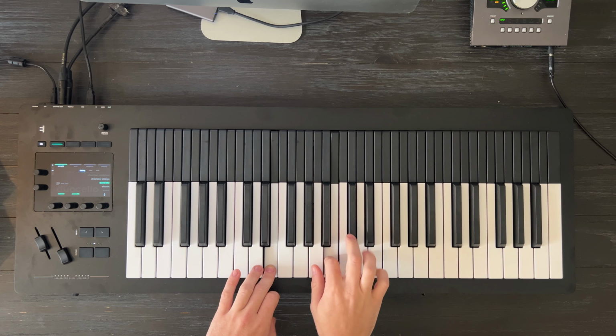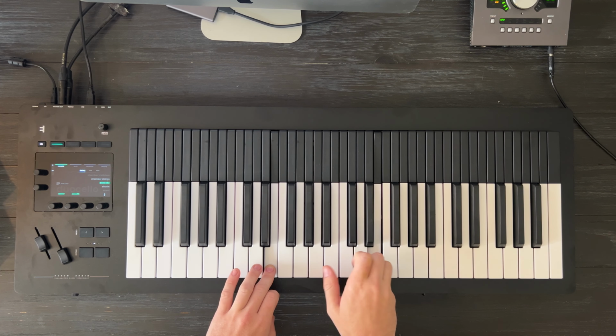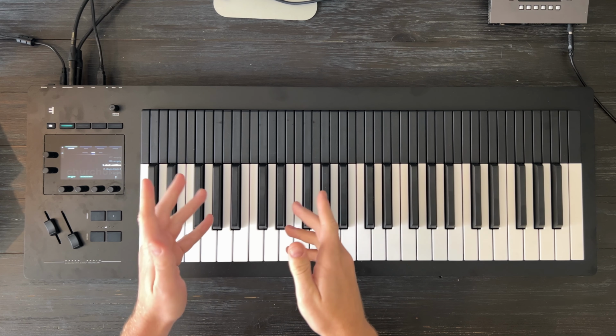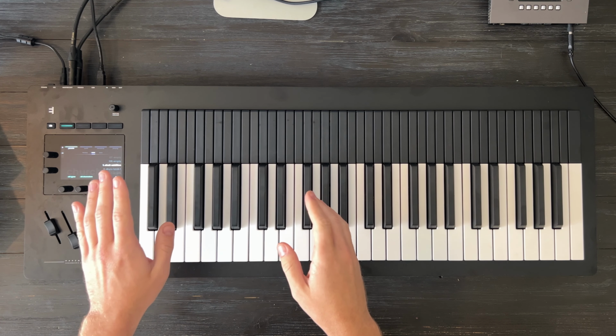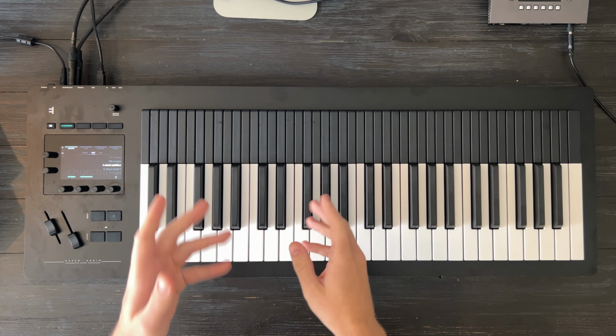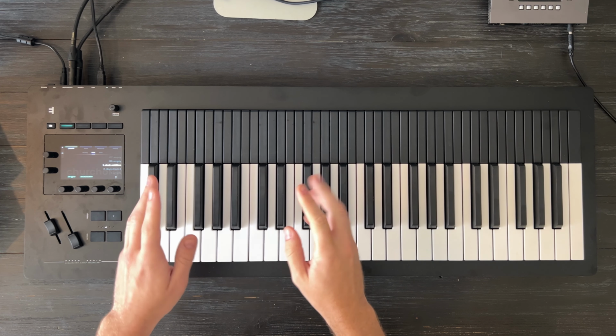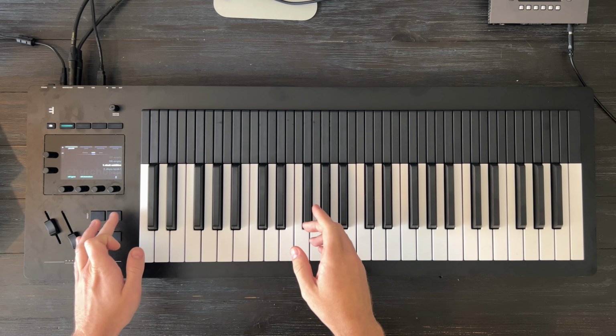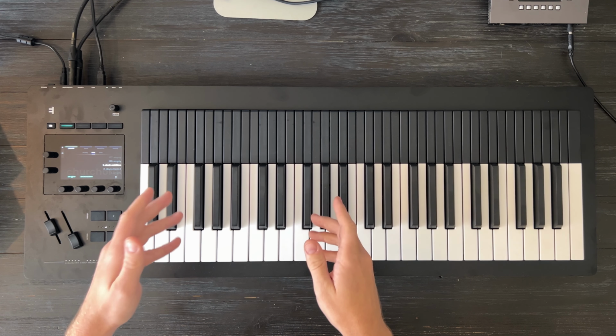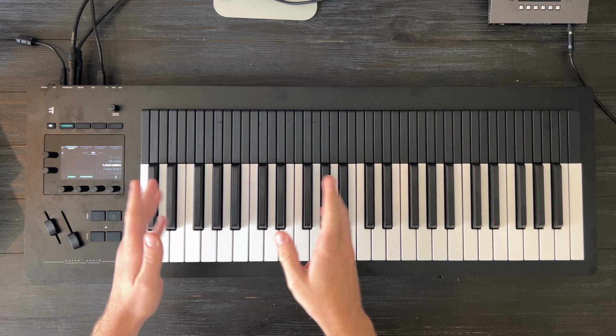Choosing presets with the encoder button can be a little bit annoying, as there is a little bit of lag, like I mentioned in the last video. However, once you choose one that you like, you can use the preset buttons instead, which is usually how I find myself operating this synth.